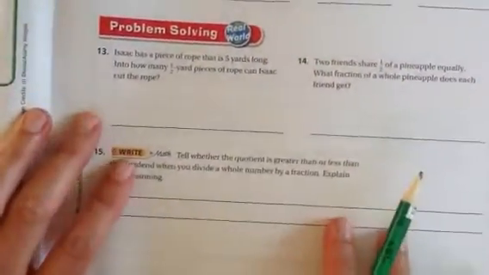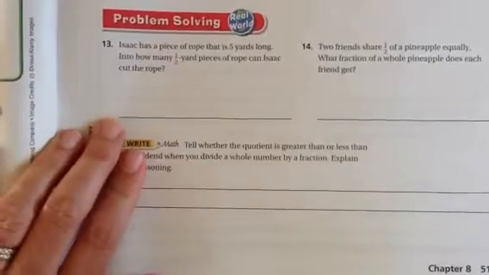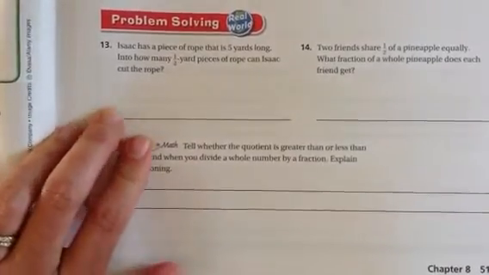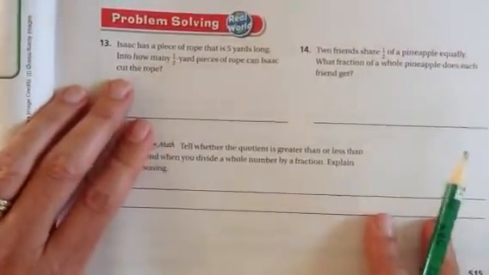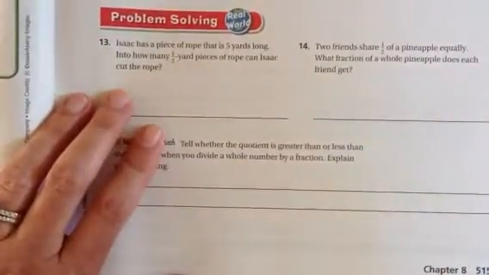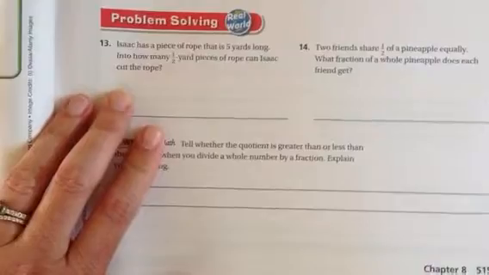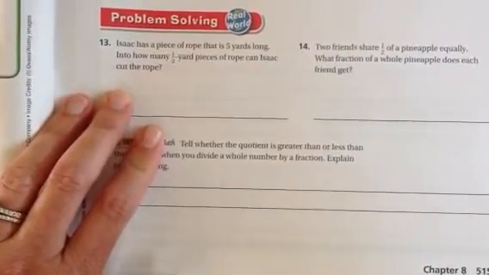Now I'm going to flip over. You have one more. You have a word problem. So I wanted to make sure this is a little review from lesson 1 when we were writing the expressions. So again, we have to think about the total comes first, okay? Because if we write this reversed, we're going to end up with a different answer.